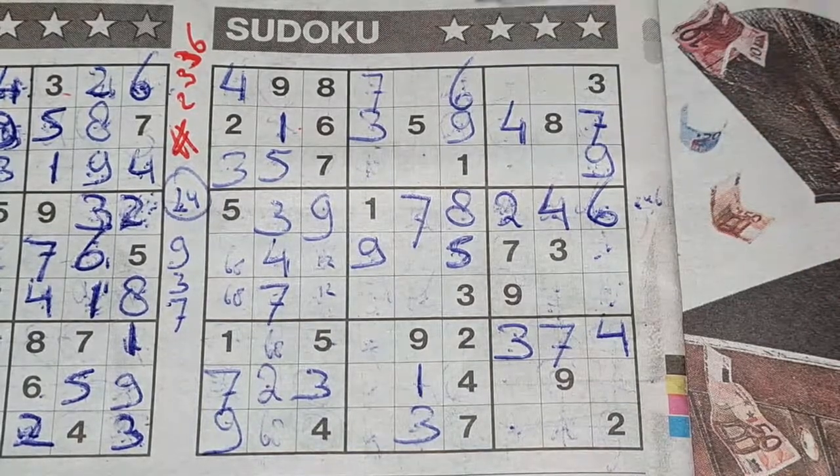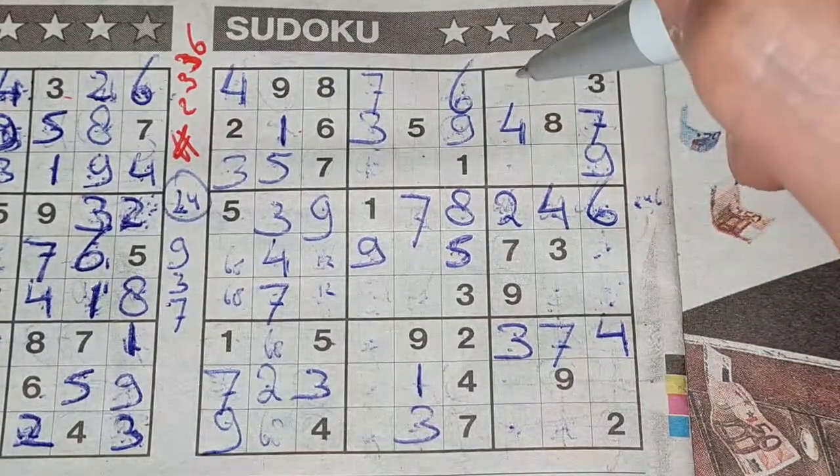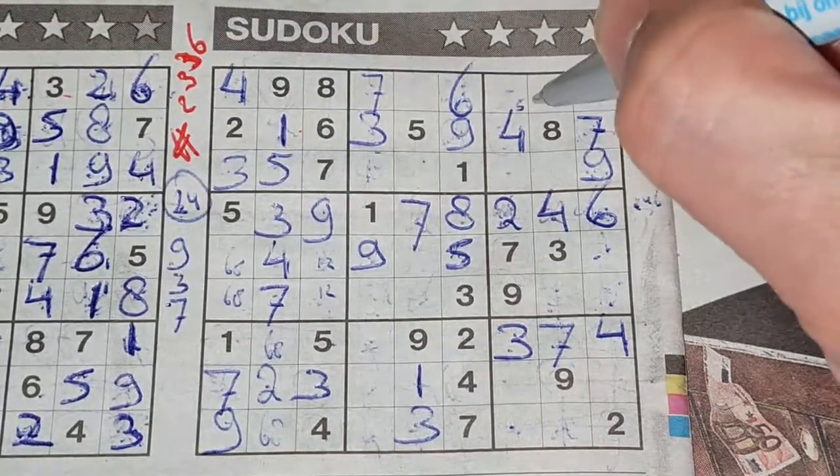Let me put some numbers. 5 in this row, 5 in the second row. So the first row, the only 2 places for the 5 could be here, could be there.